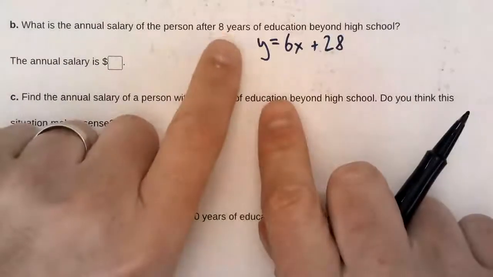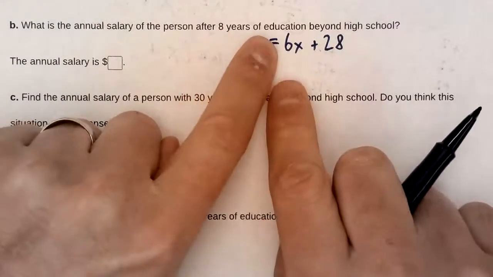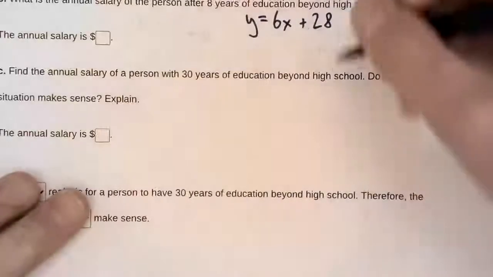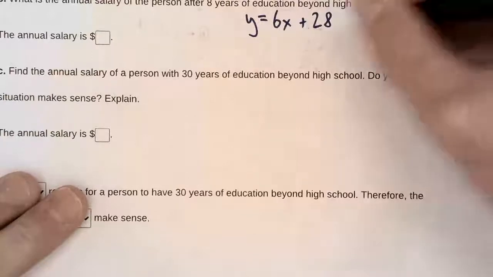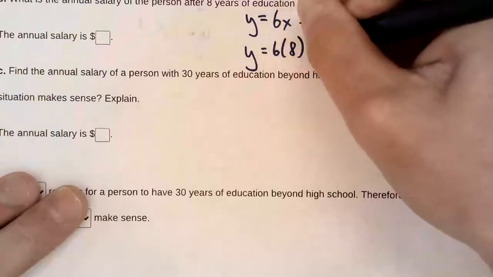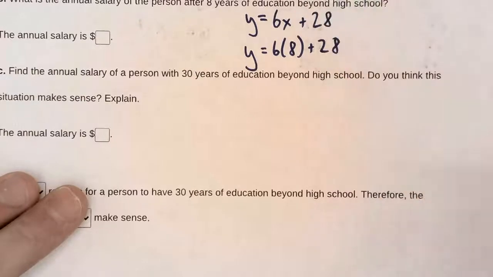And 8 years of education. Education is an x value, so I'm going to change that to 8. I have y equals 6 times 8 plus 28.